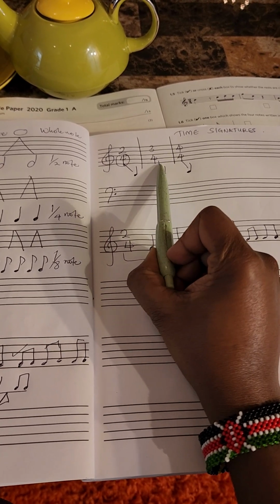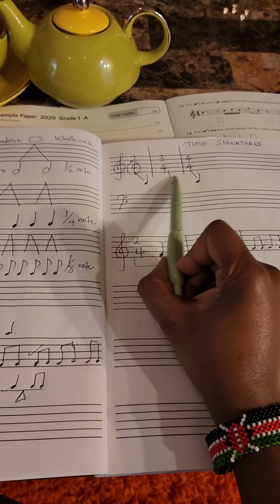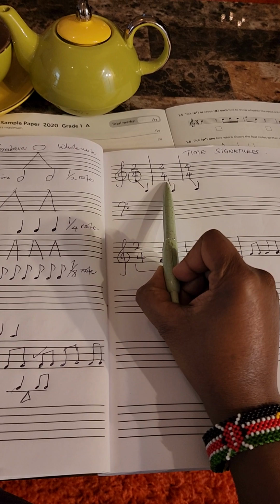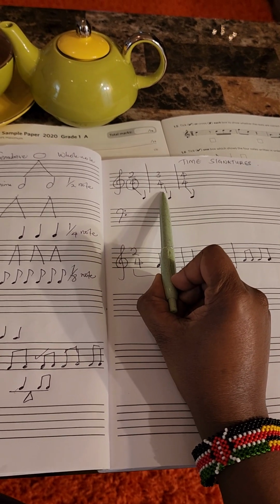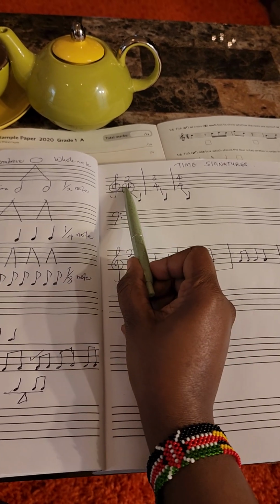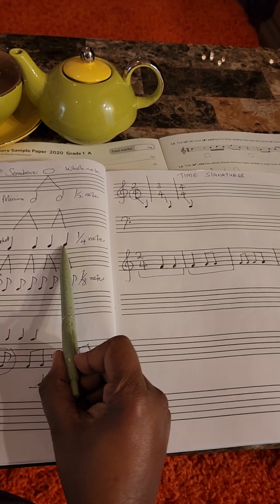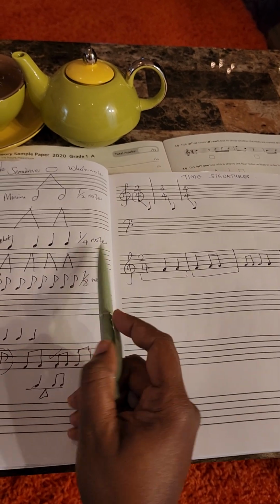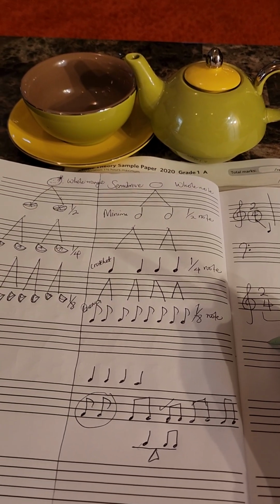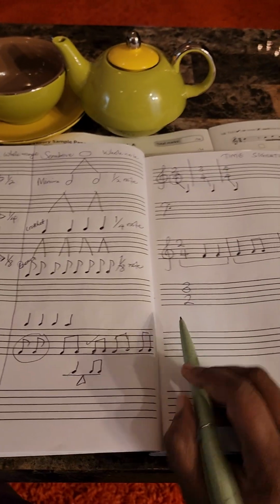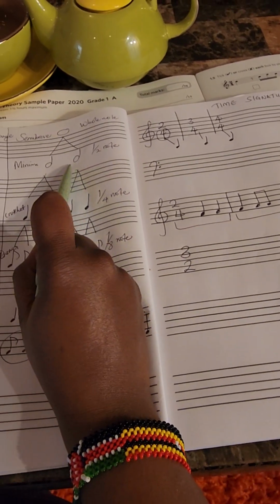When they say 3, 4, they are telling you exactly who is the boss in the measure. 3, 4 would be crochet beats, 3 crochet beats in a bar. How do you know it is the crochet? When you have a 4 at the bottom, it's talking about the quarter note. Let's see, if you had, for instance, 3, 2. Now, where did we have a 2? We had a 2 when we were talking of half notes.